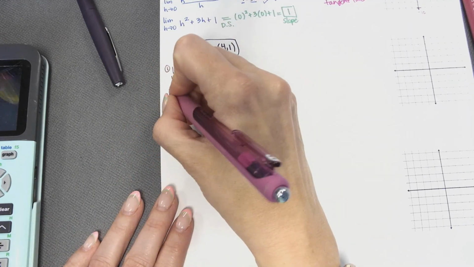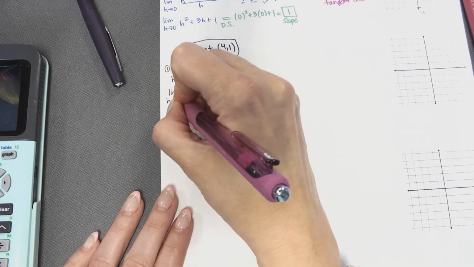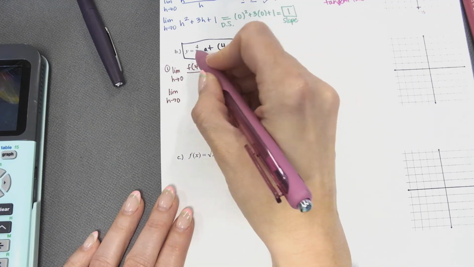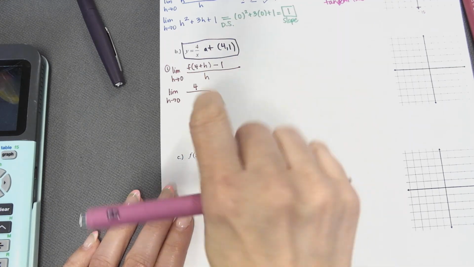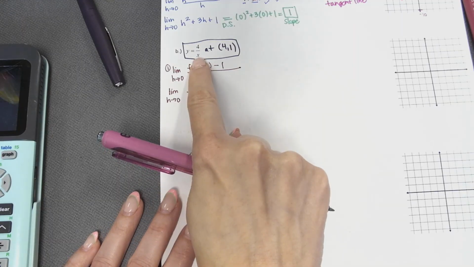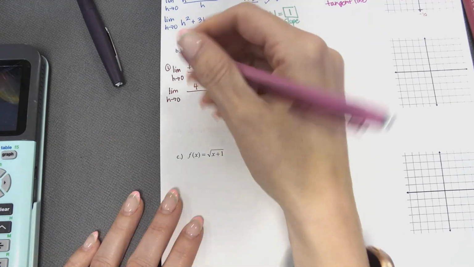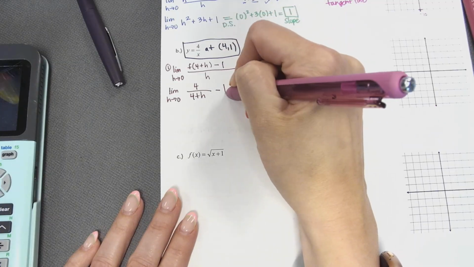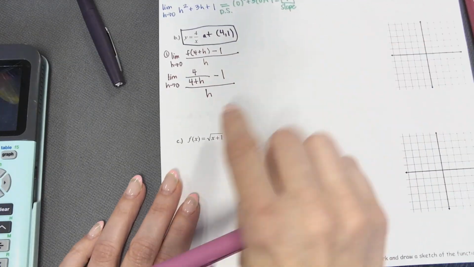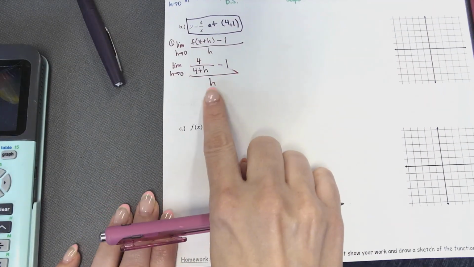Okay, now when we plug this into the equation, we have 4 over x. So it's going to be 4 over, and instead of x, what do we plug in? 4 plus h. And then it's going to be minus 1 divided by h. So we have this whole thing, okay?